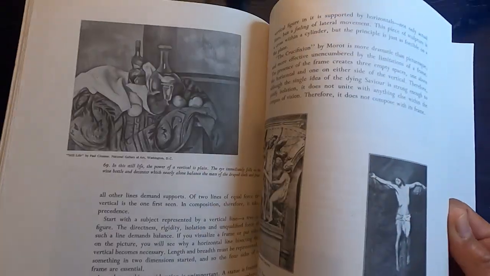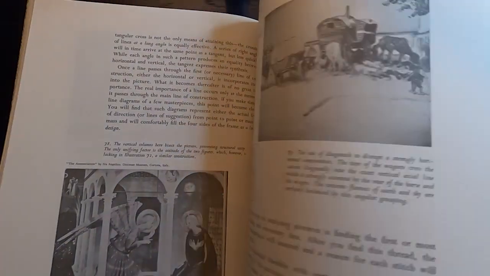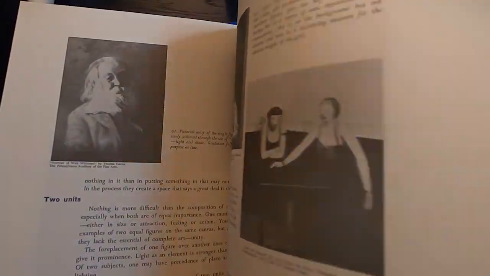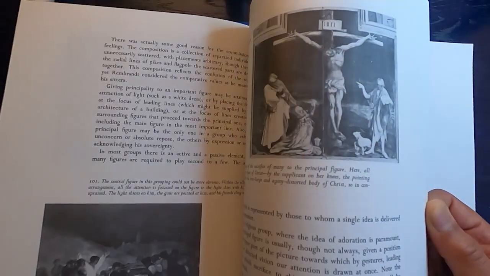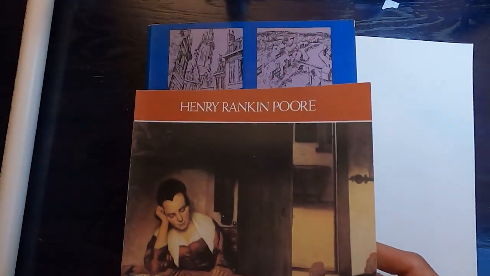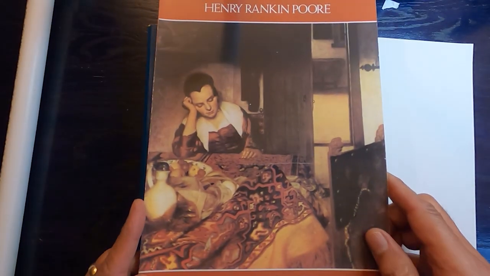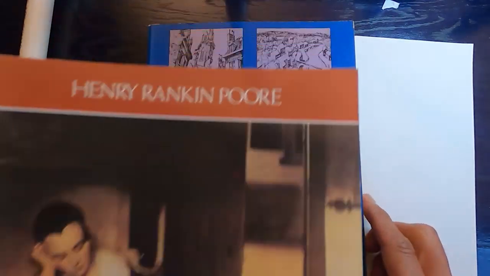So you can get a book about fine art paintings at the library or in the used bookstore and dissect the pictures. Just make a diagram of the picture, and you'll start to understand why the artist composed the pictures the way he did.